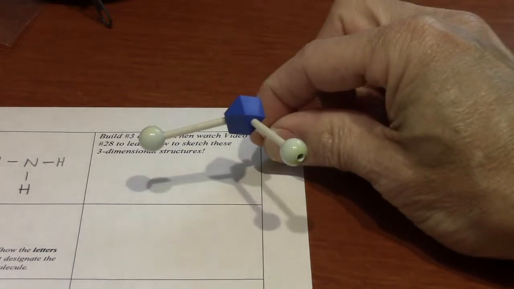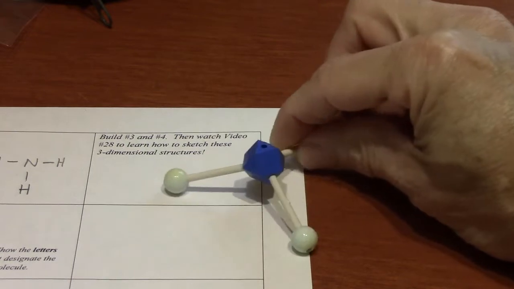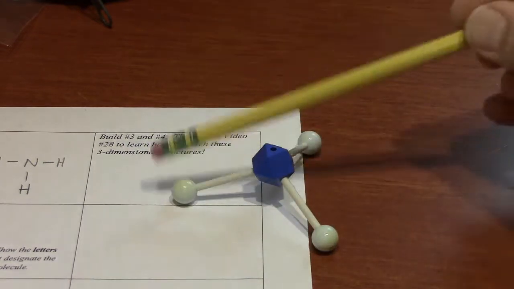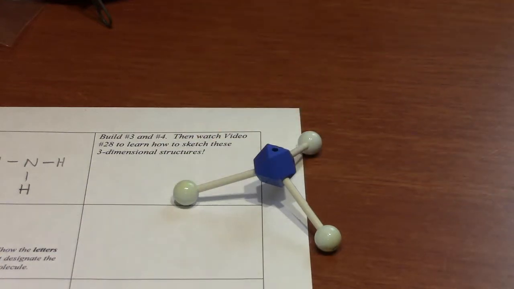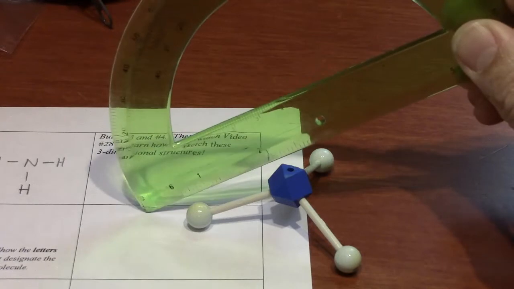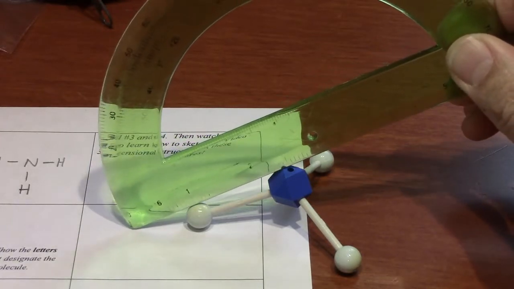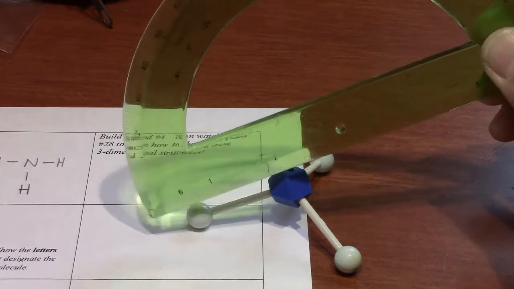So I'm going to look at this molecule from this angle here, and I'm going to choose the plane of the paper to be right here, including these two atoms. So here's my ruler, and I'm going to line it up with these two atoms here, this hydrogen and this nitrogen.